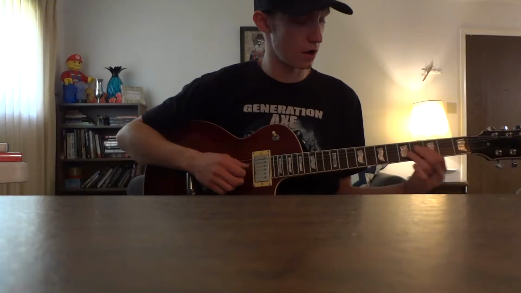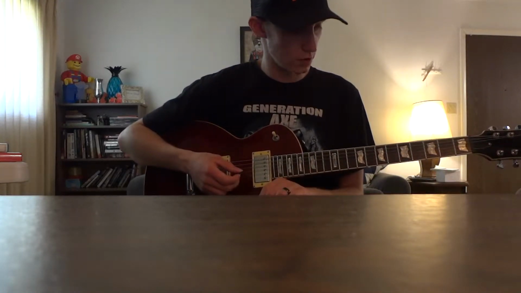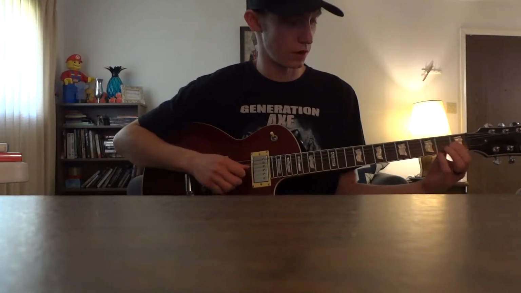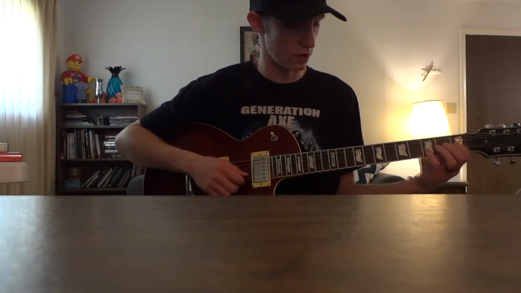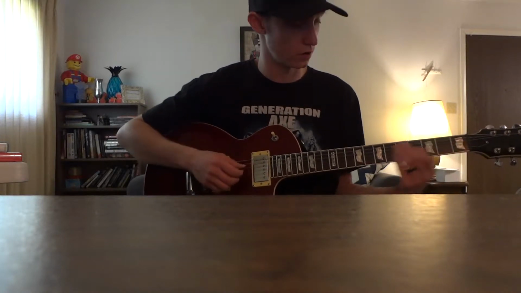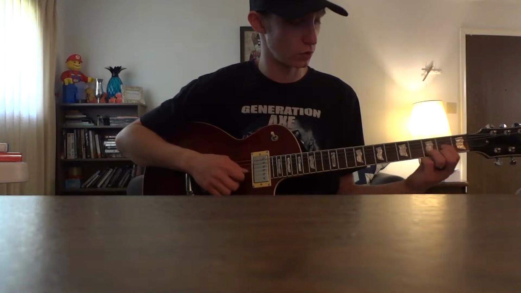Now the D diminished chord is virtually the same as the D minor, other than the fact that we're going to flatten our fifth, which is A, down to A flat. So that's going to be G1, B3, and E1. Those are our three shapes we're going to be using.